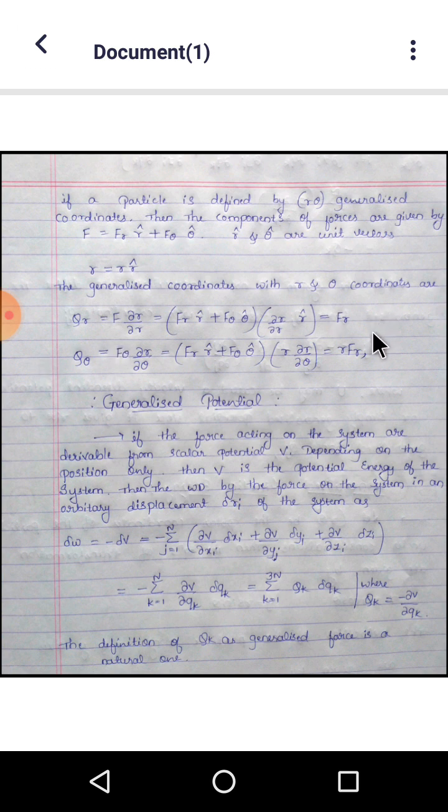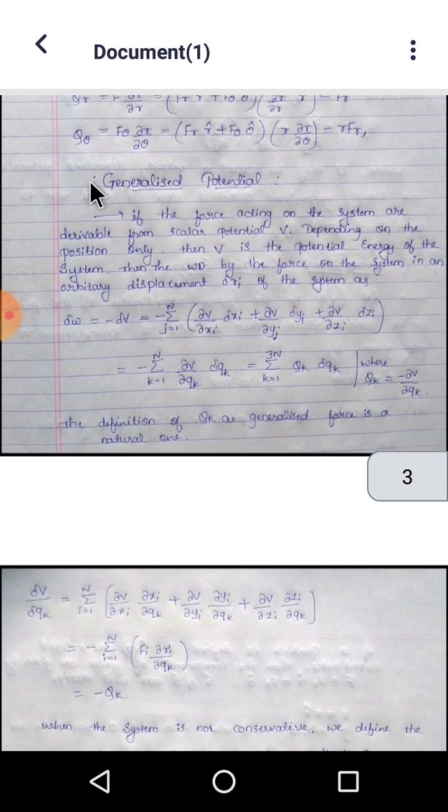Next, generalized potential. What do you mean by the generalized potential? See, students, classical mechanics you will not understand in only the first step. Better you try to understand it once or twice. Please try to practice it, otherwise you will not understand. It is a difficult chapter.